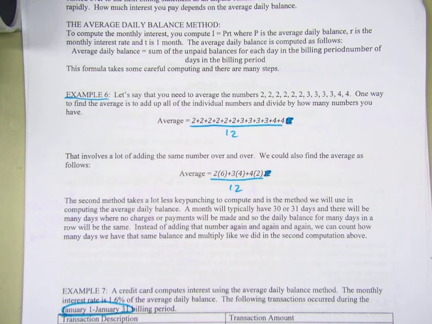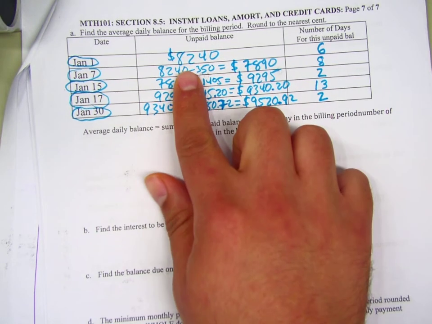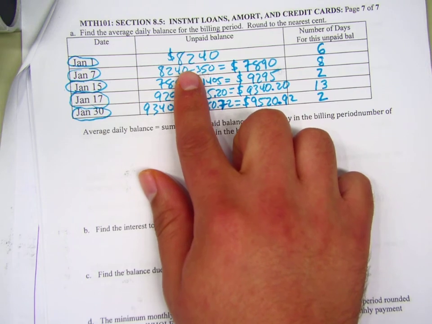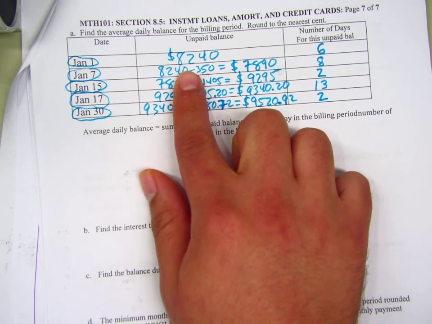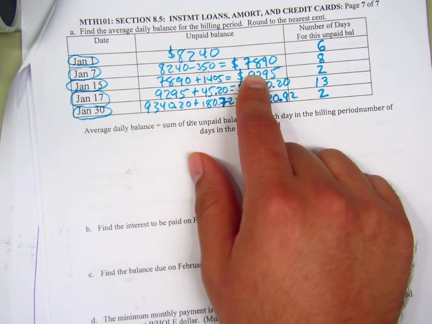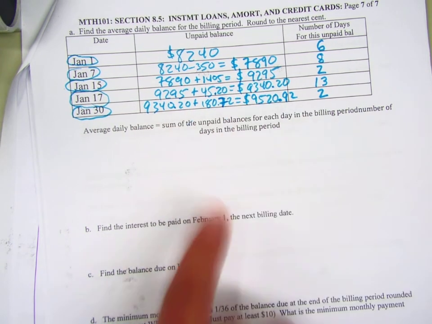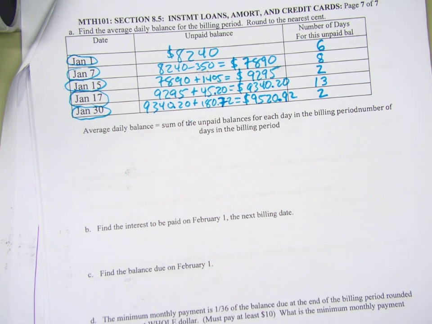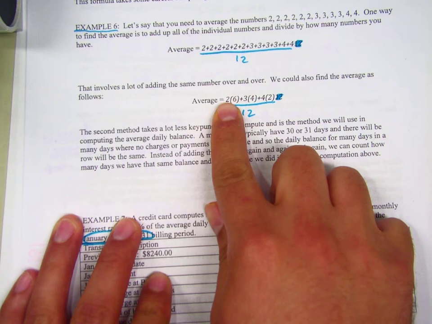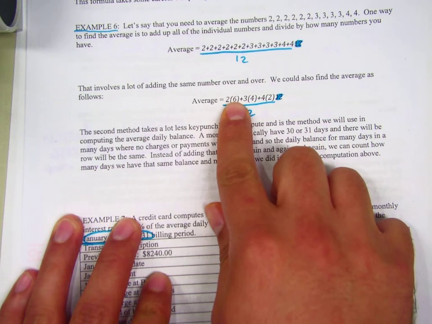We're trying to find the average. You can do it the long way. You could certainly take 8240 plus 8240 plus 8240 plus 8240 plus 8240 plus 8240. I think that was only 5. Plus 8240. And then plus 7890, 7890, 7890, and so on. And then divide by 31. That's the long way to do it, though. Right? What's the shortcut? You take the balance and multiply it by however many days it stayed that way.